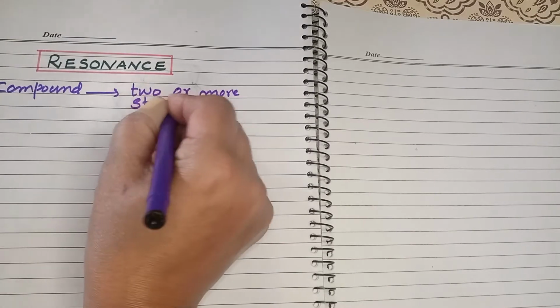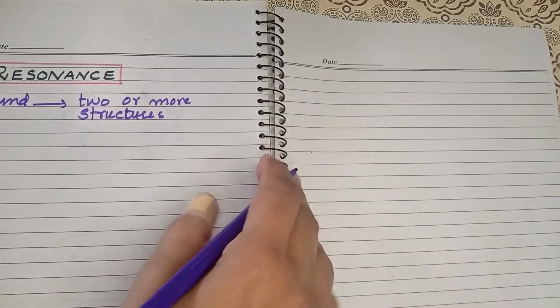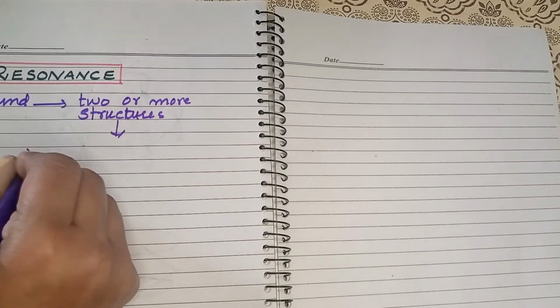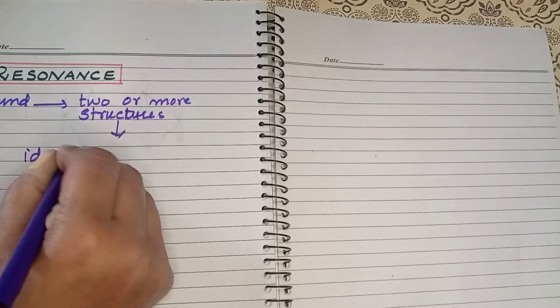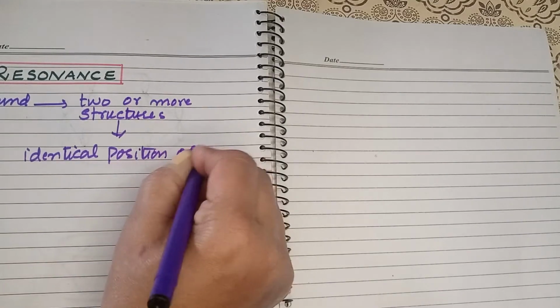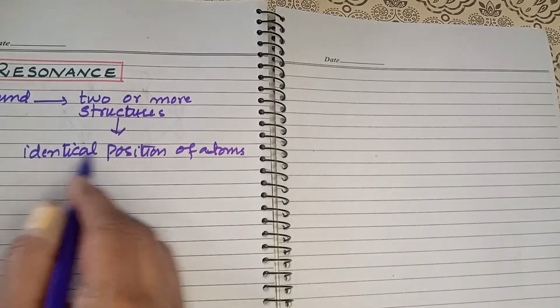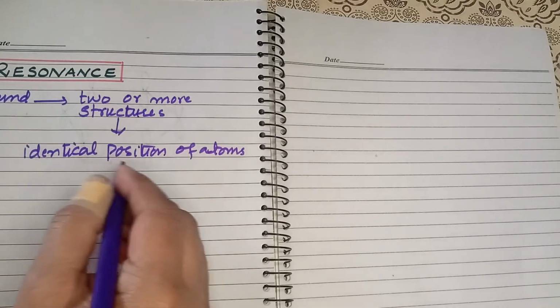These structures have identical positions of atoms, but they are different from each other only due to the difference in the arrangement of electrons.